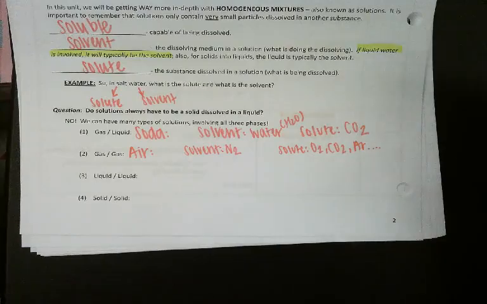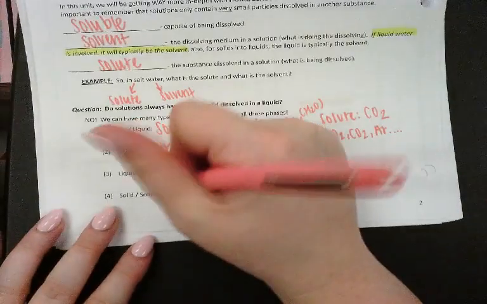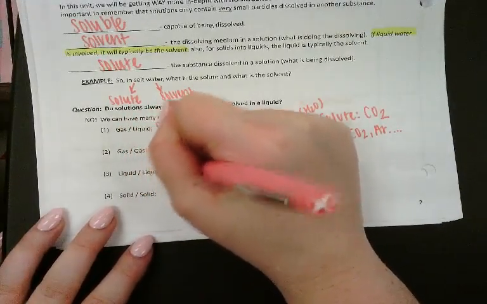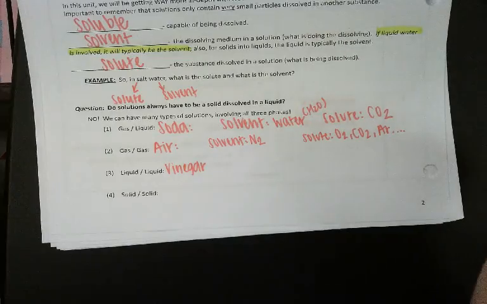What about a liquid-liquid solution? No, that's not a solution because they don't mix. Vinegar. Does anybody know the chemical name for vinegar? It's acetic acid.